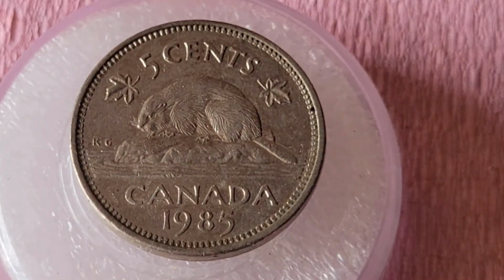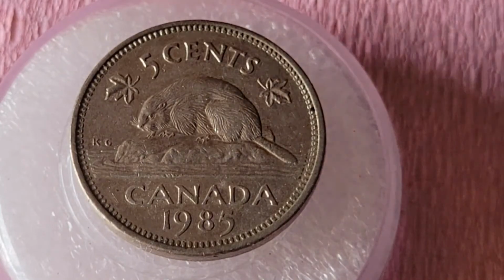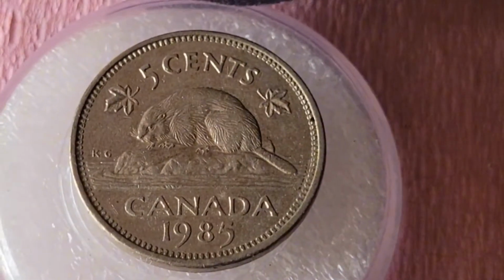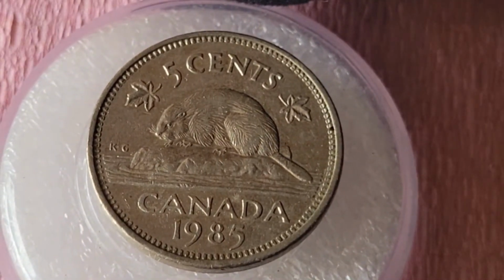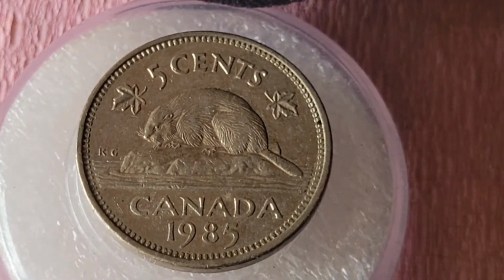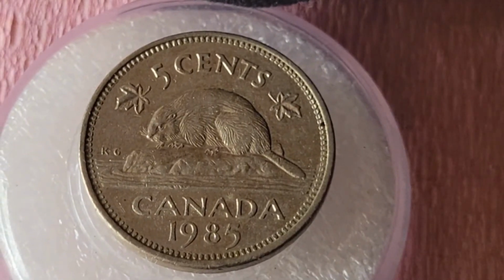Whether you're a seasoned collector or just curious about the change in your pocket, this video will give you all the information you need to understand why the 1985 Canadian nickel is more than just a 5-cent piece. So, let's get started. Historical background of the Canadian 5-cent coin.